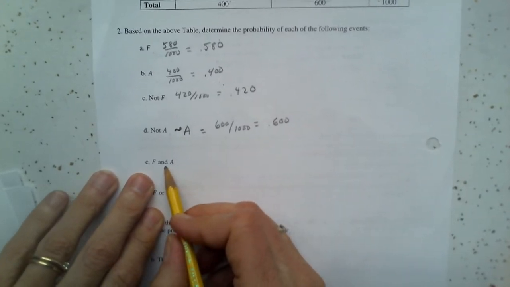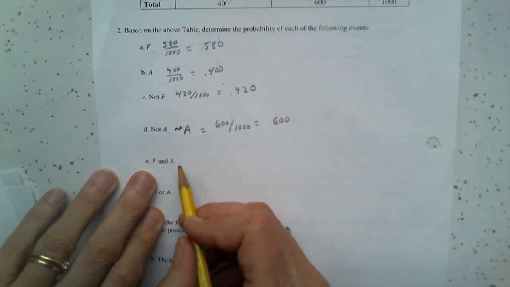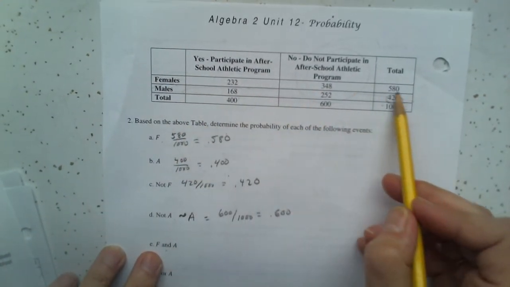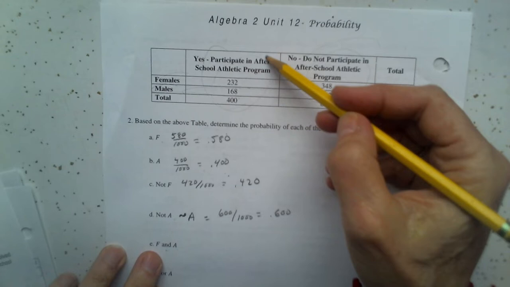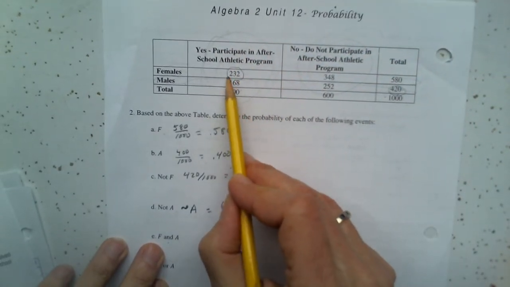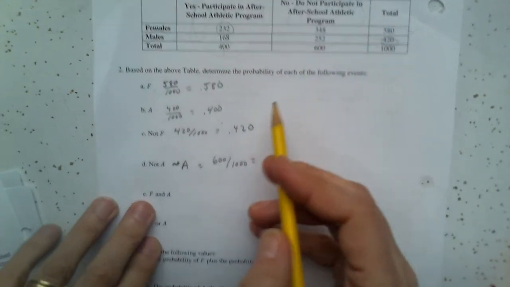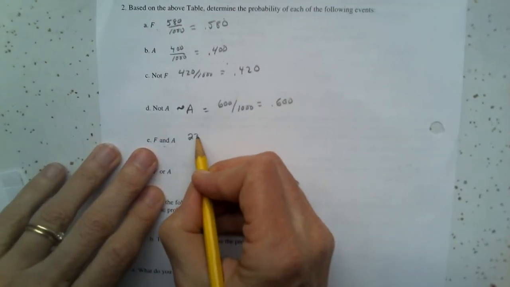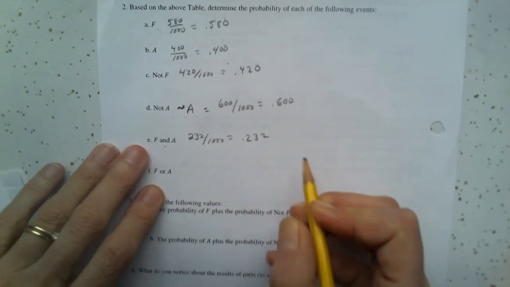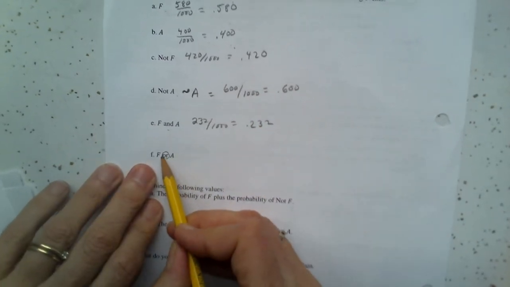Now we have the probability of both female and participate in athletics. So here's the female, here's the participation in athletics, and this was also given to us. It is this 232, the intersection between the row and the column, which is 232 divided by 1,000, which is 0.232. And now we have the or situation.